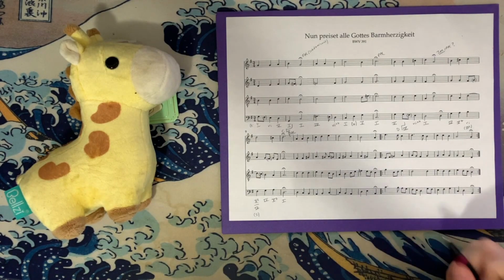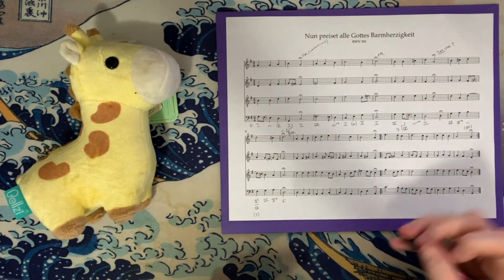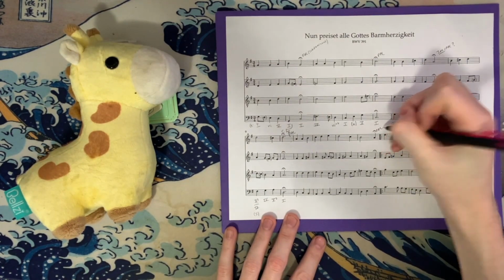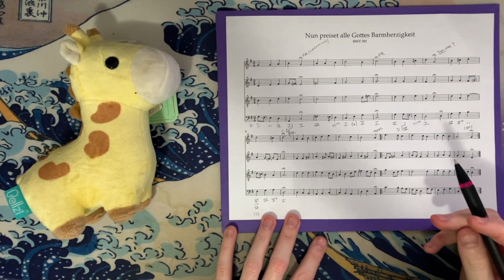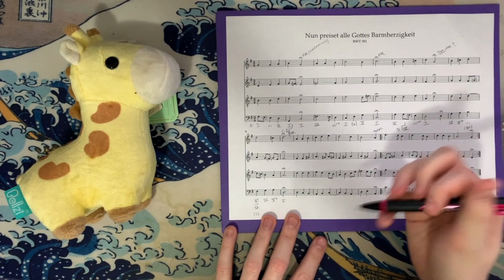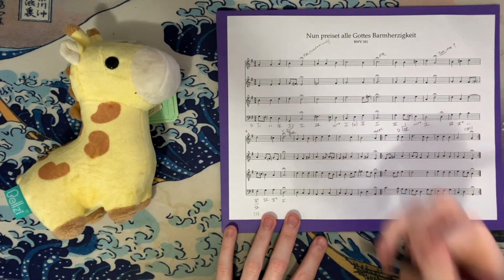For the last phrase of the first section, we see another distant modulation, pretty much right to the key of A minor, which is kind of interesting, and the phrase ends with a perfect authentic cadence in the key of A minor. We start off with D major, D, D, A, and A.